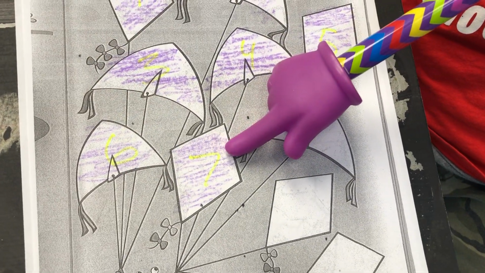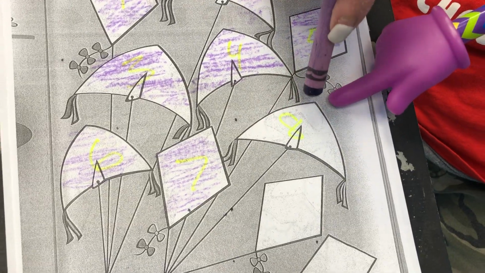And finally, we need one more because after 7 is 8.